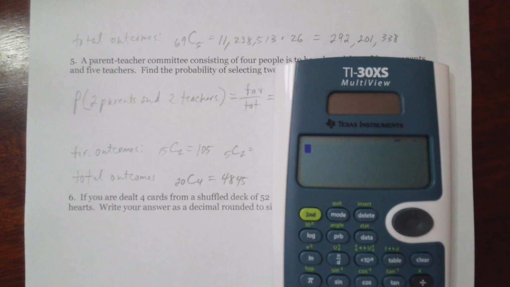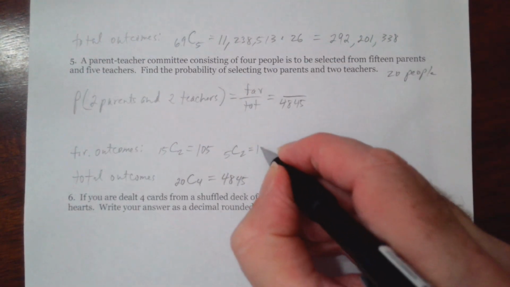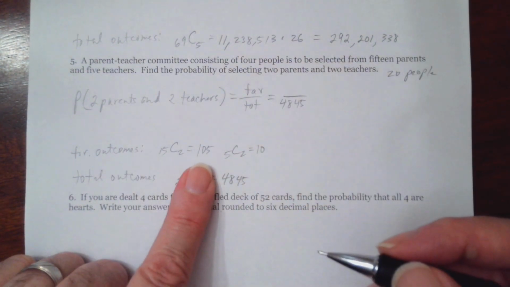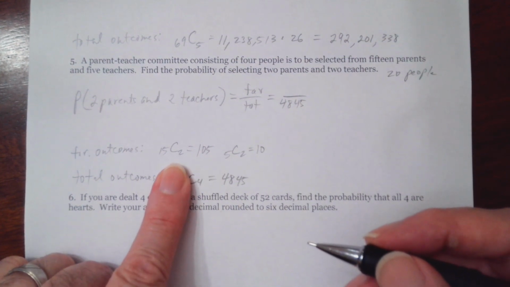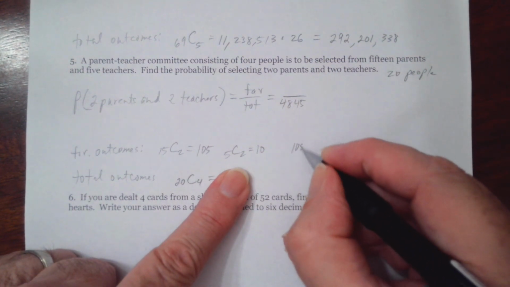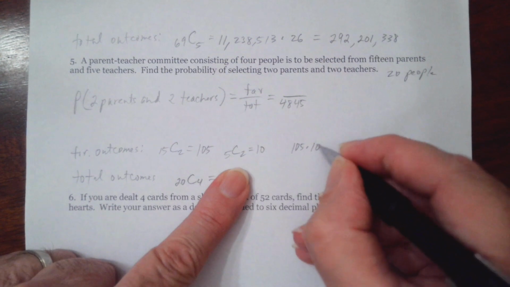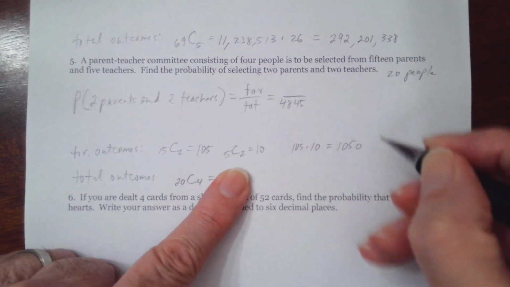So it's 5, and then you go into the probability menu, and we want to choose option 2 and then put in the 2. And so you do get 10 here. So basically, if there's 105 ways that you can choose the 2 parents and 10 ways that you can choose the 2 teachers, then there's 105 times 10 ways to do both. And so that's 1050.